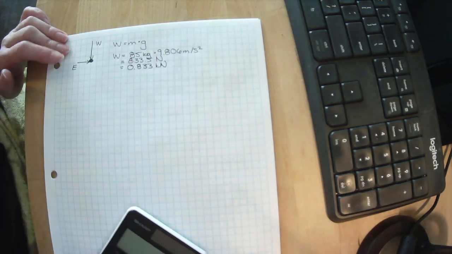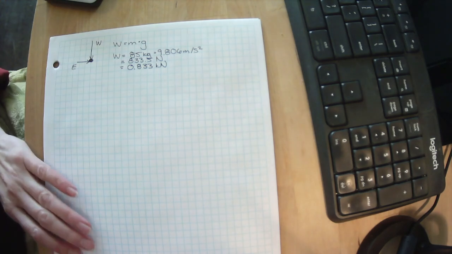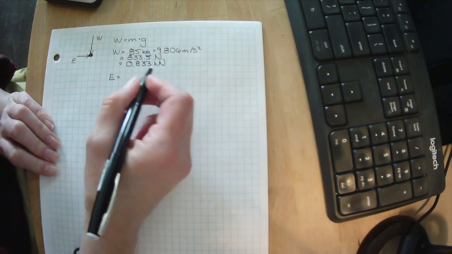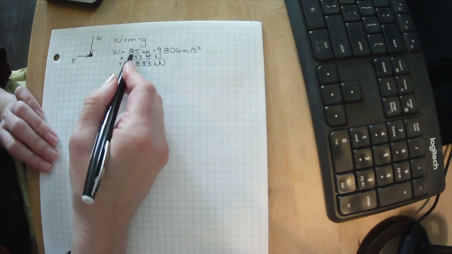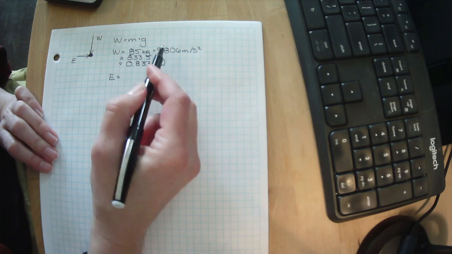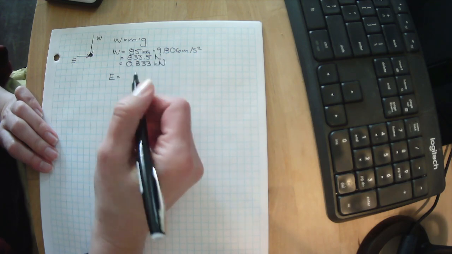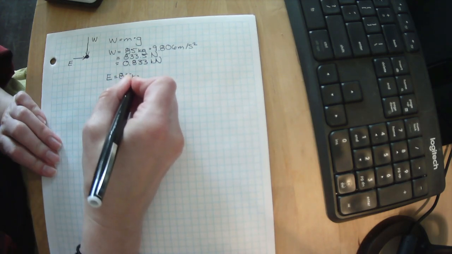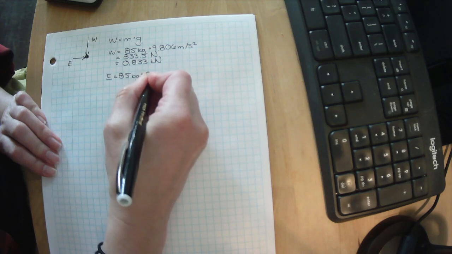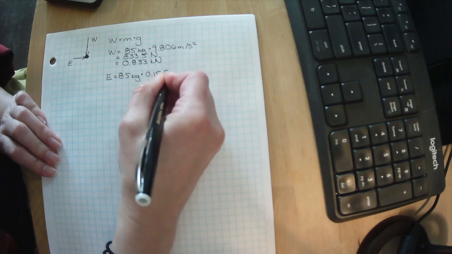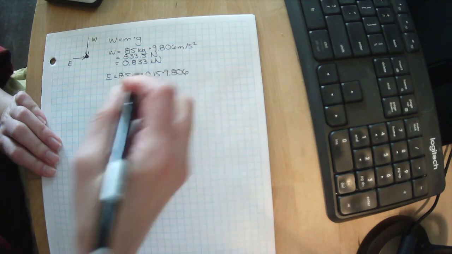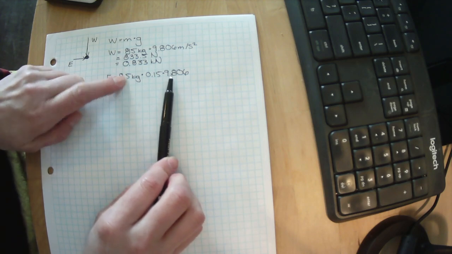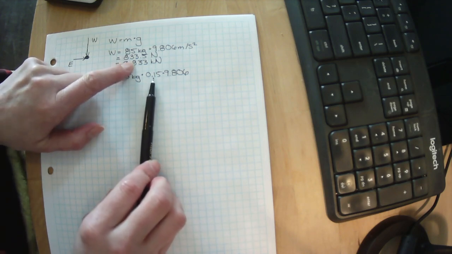The earthquake component to this is our same mass, but we're being moved by only 15% of the acceleration due to gravity, or 85 kilograms times 0.15 times 9.806. What we often do, because we're lazy, is multiply this out first and then just multiply it by the 15%.